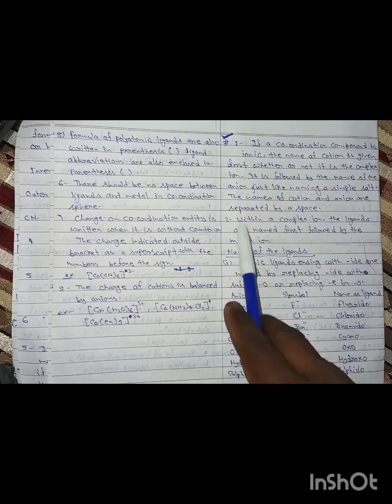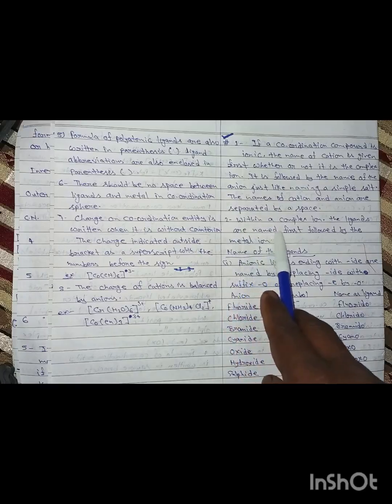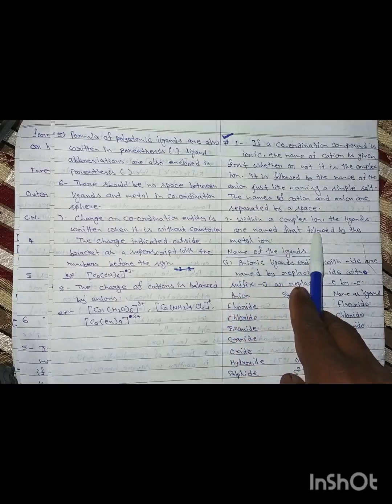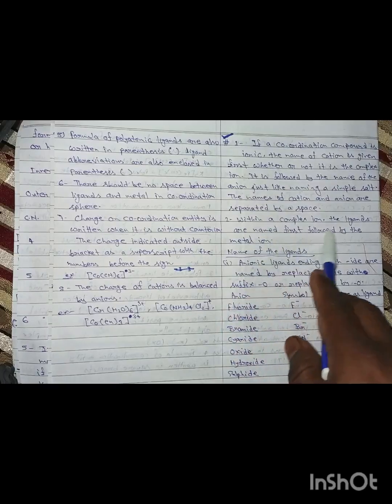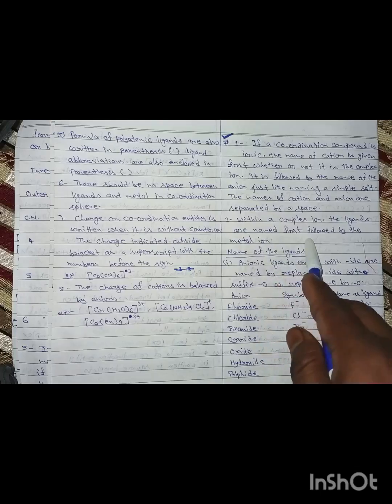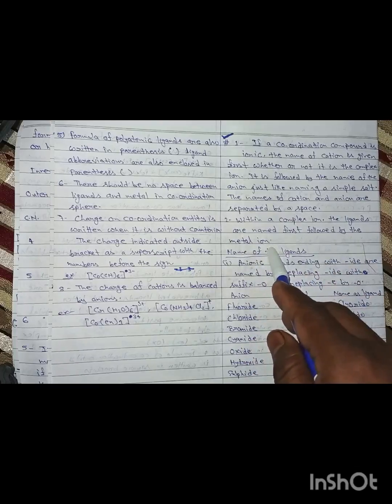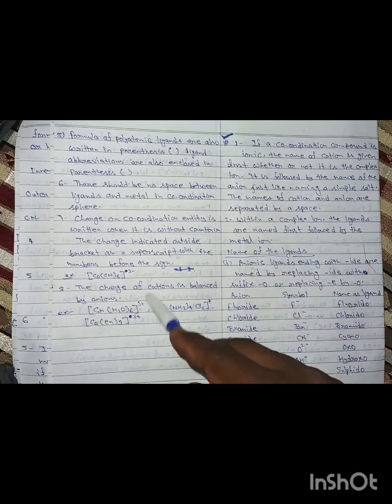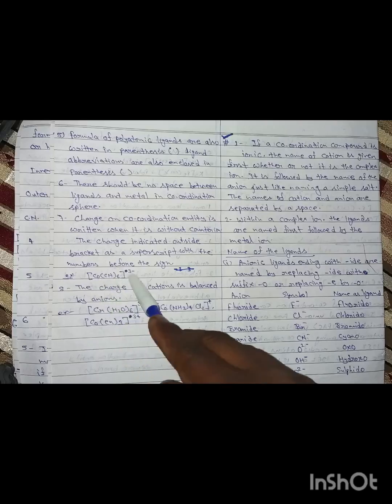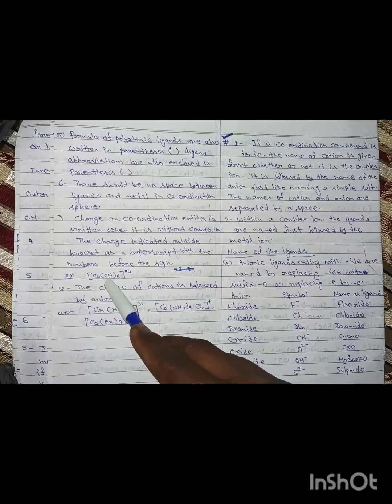The second rule says that within a complex ion the ligands are named first, followed by the metal ion. It means in a coordination entity like this, firstly we should give the name of the ligands, and then we should give the name of the central metal ion.